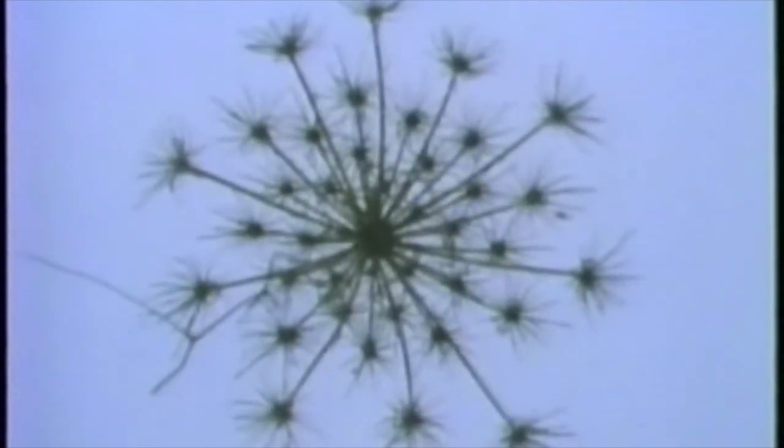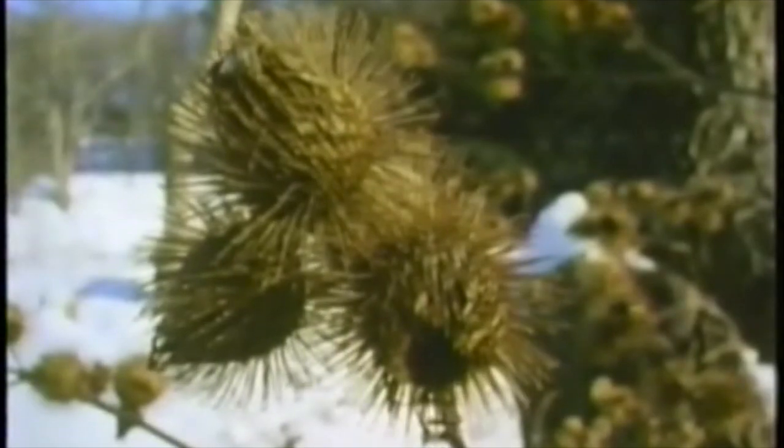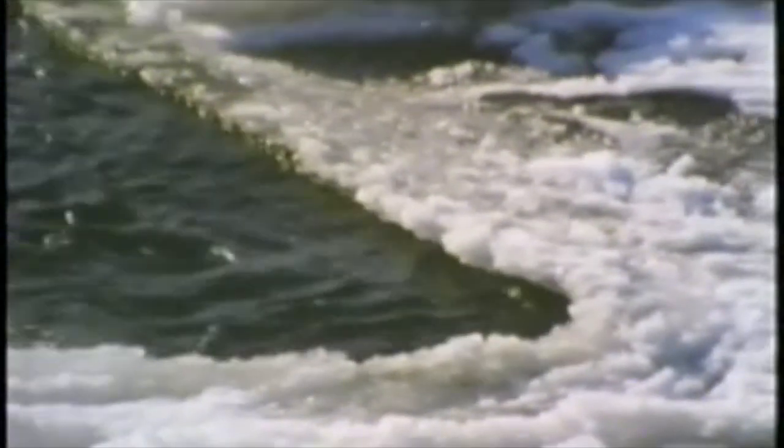Even though natural objects are made of different materials, they can have related forms. And a single material can assume different structures under different circumstances. When water is frozen, it becomes ice.